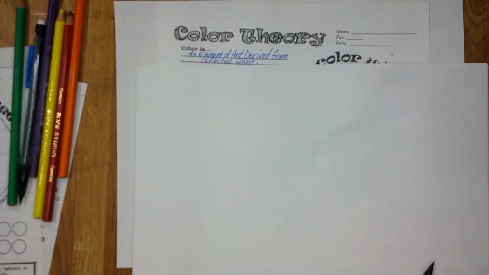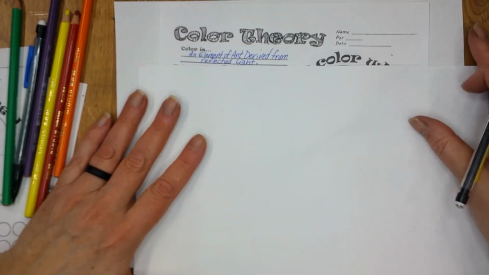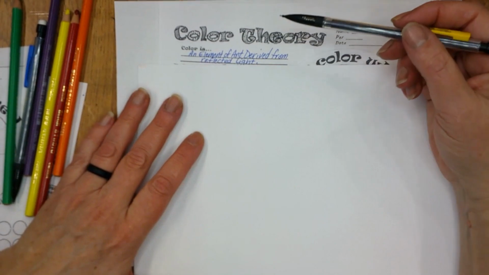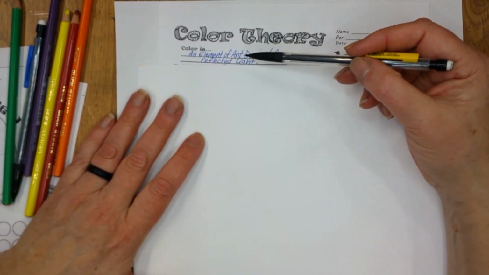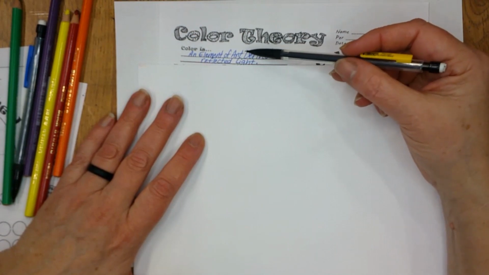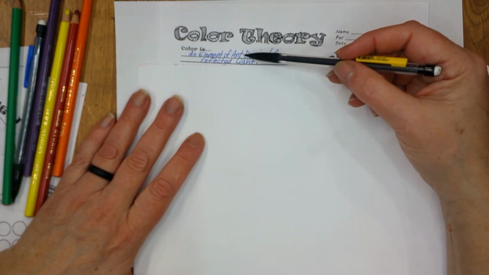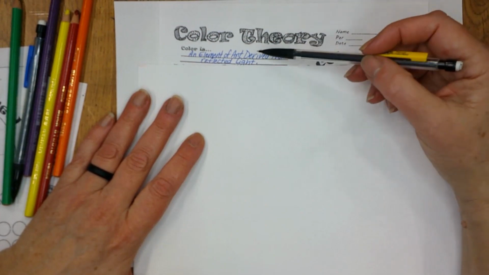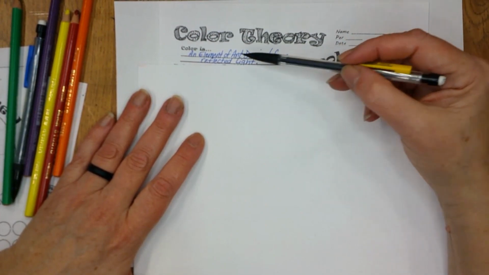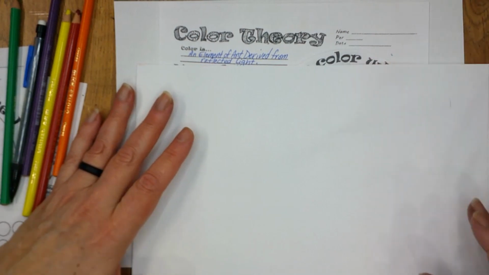All right, color theory. I'm not going to get too crazy into it. Basically, color is an element of art, and there are 7 elements of art, and we have studied several of them. We've studied line, value, texture, shape, and now we're working on color. It's an element of art derived from reflected light. In other words, we don't have color without light.